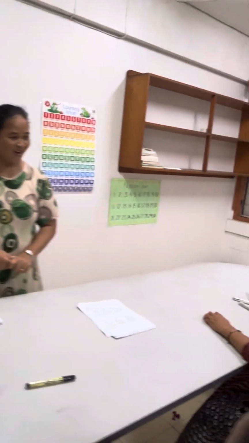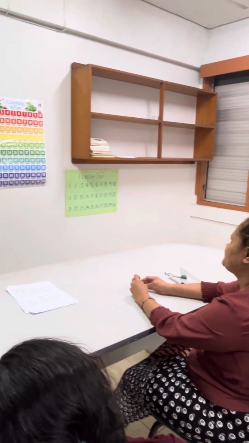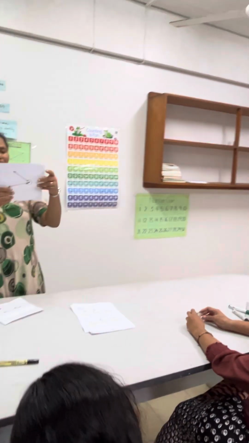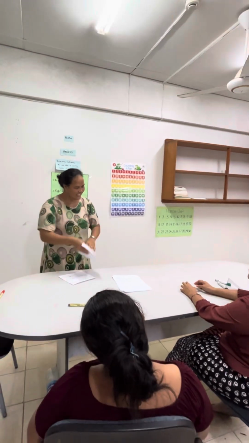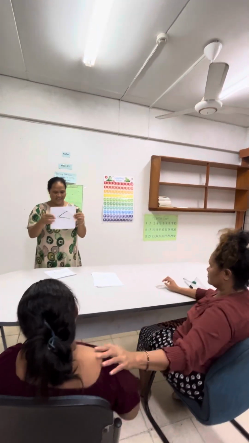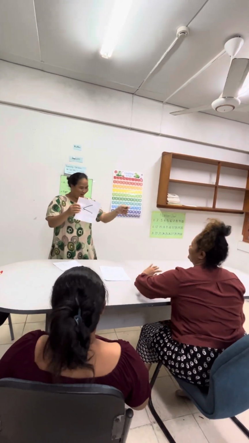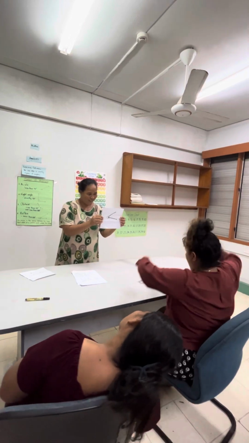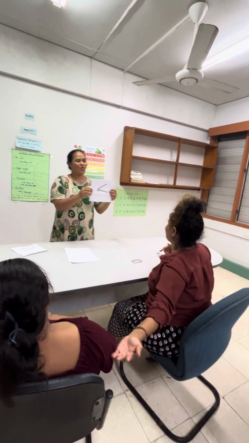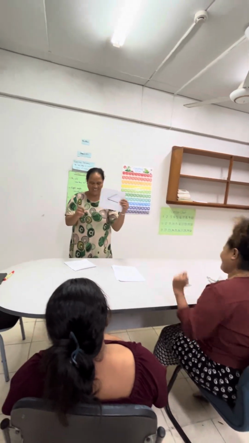But before we end our class for today, I want to ask you again to guess what this angle is. Reflex angle. Why do you think this one is a reflex angle? Because it's more than 180 degrees. More than 180 degrees. Very good.